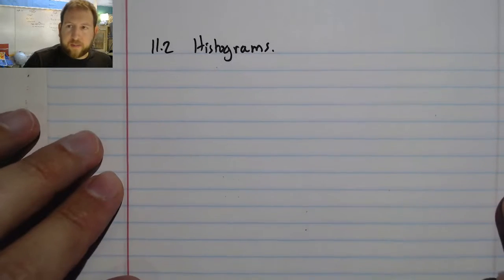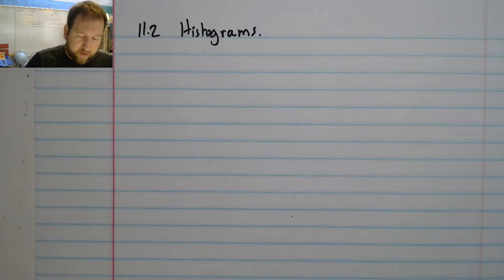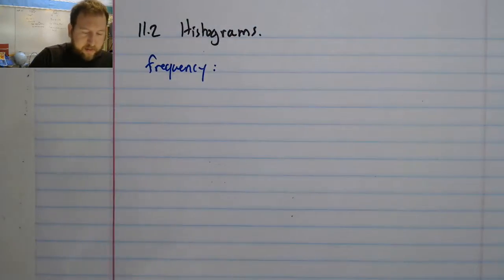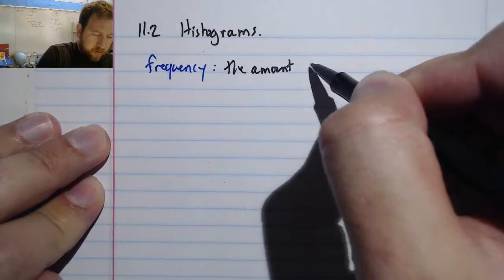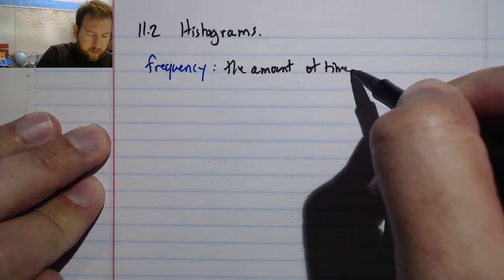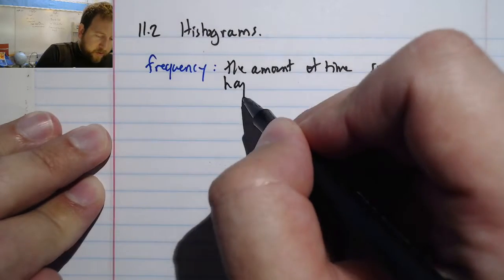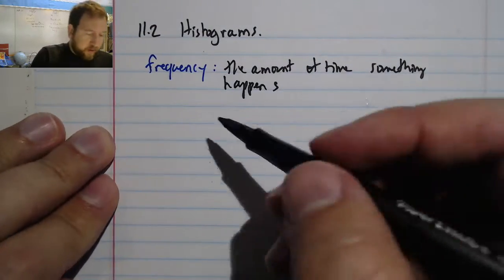All right, let's talk about 11.2 histograms. Now, we're going to be focusing on the topic of frequency again. And recall that that is the amount of time something happens. And we're going to be graphing our frequency tables in our histogram chart.